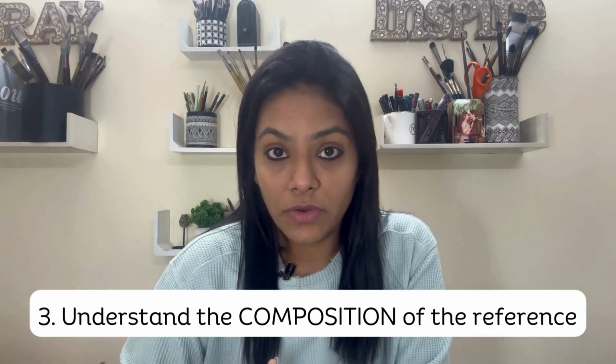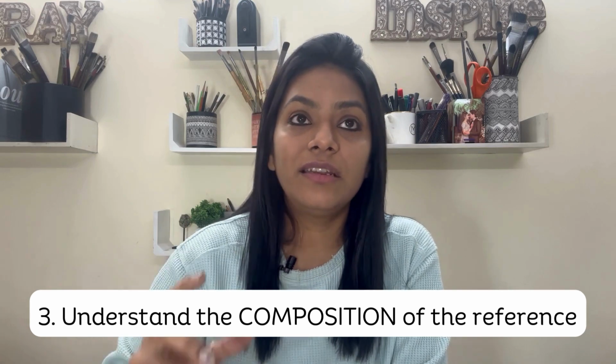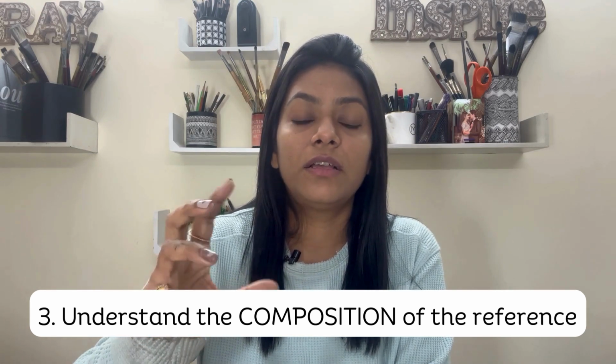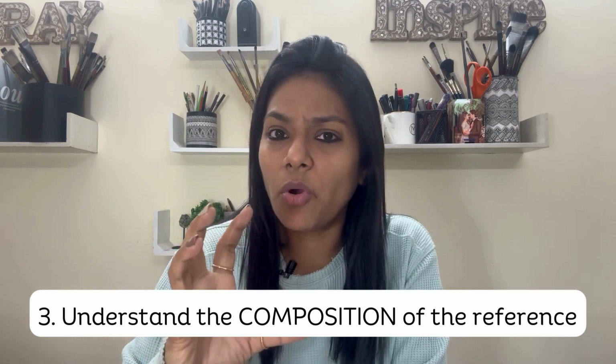Okay, now coming to the third point, which plays a very silent role, but it really enhances the work, which is: understand the composition of your reference. Is it very chaotic?